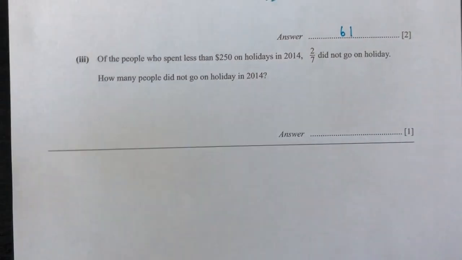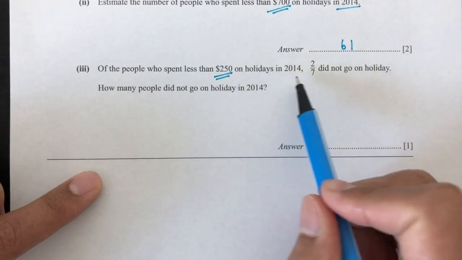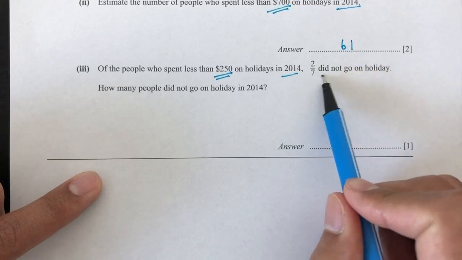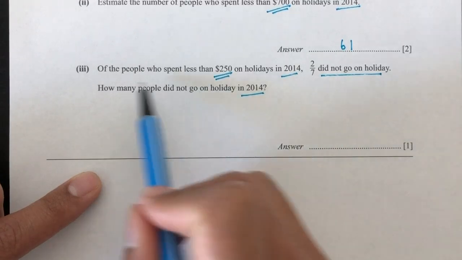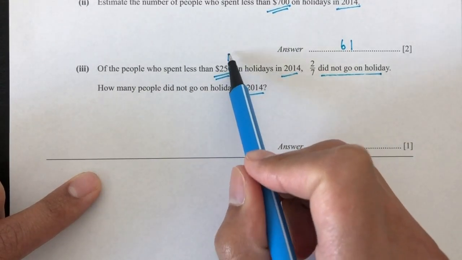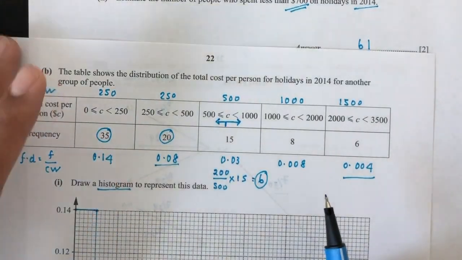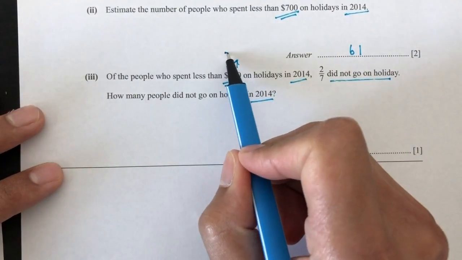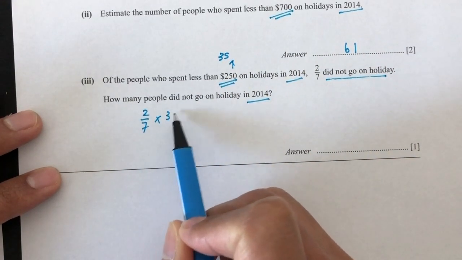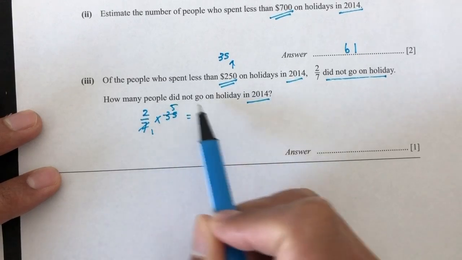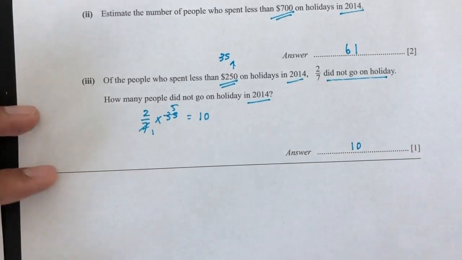Now for part 3, it says, of the people who spend less than $250 on the holiday, 2/7 did not go on a holiday. How many people did not go on a holiday in 2014? So of the people who spend less than this, how many people spend less than this? According to the table, spend less than 250 is 35 people. So 35 people, and 2/7 of 35 people is what? 10 people did not go on holiday. So the number of people who did not go on holiday is 10.